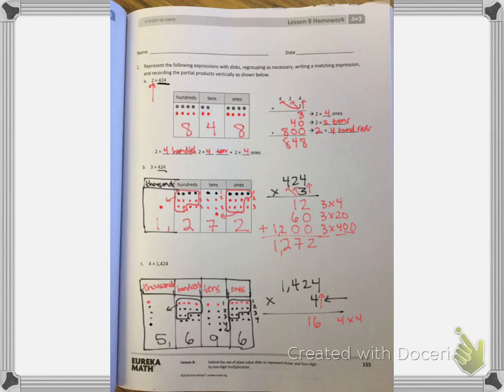Okay. 4 times 20, I know is 12 plus the 0, so I know it's going to be 120. 4 times 400, I know 4 times 4 is 16, but I have 2 zeros here. I know is 16, but I know I have 2 zeros, so boom. And then 4 times 1,000, I know is 4,000.